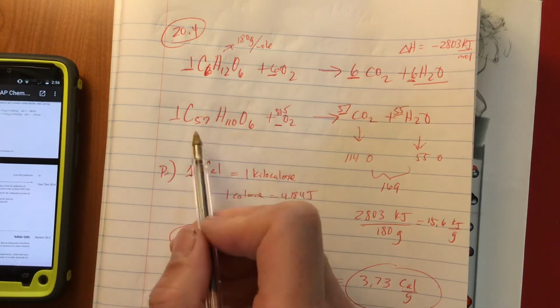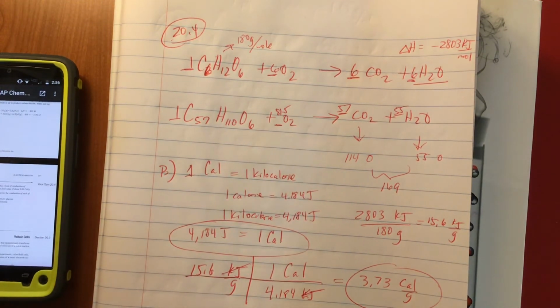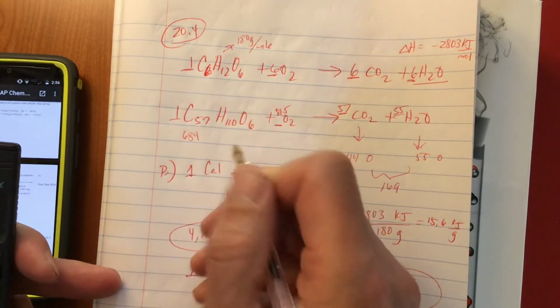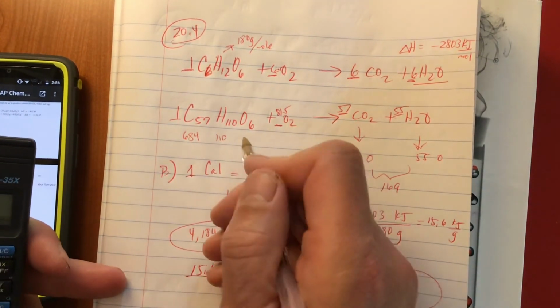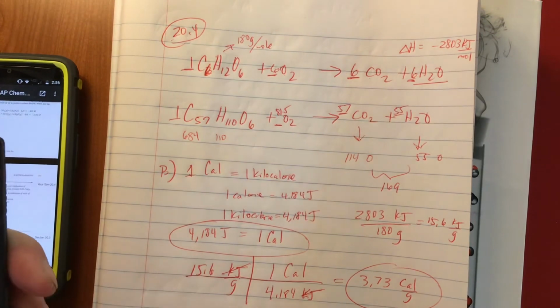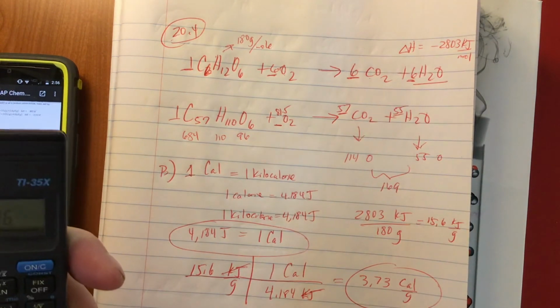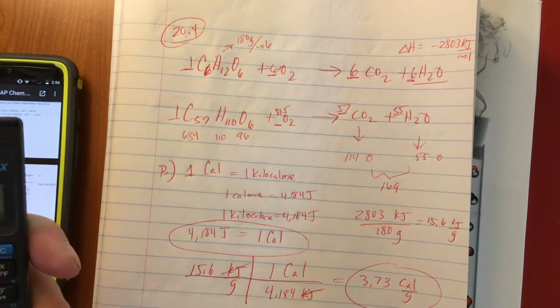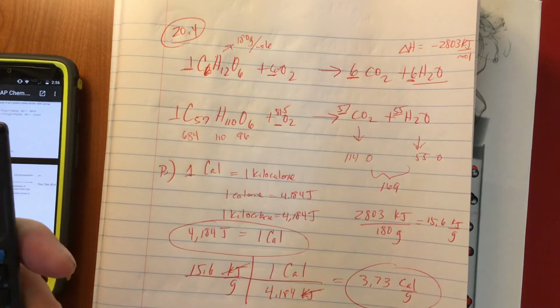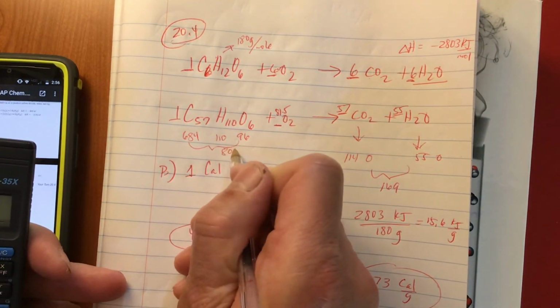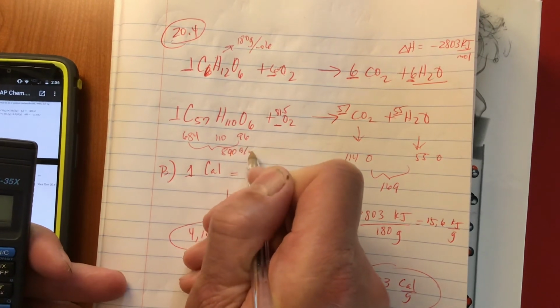12 grams for carbon times 57 is 684. 110 grams of hydrogen, and then 6 oxygens is 96. Okay, so the molar mass of this is going to be 890 grams per mole.